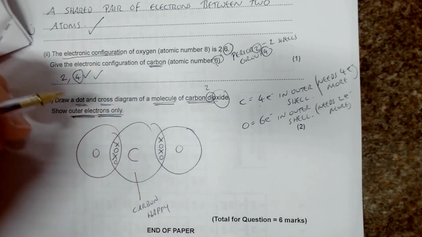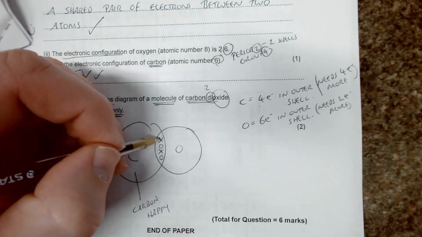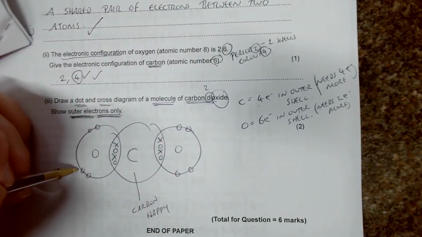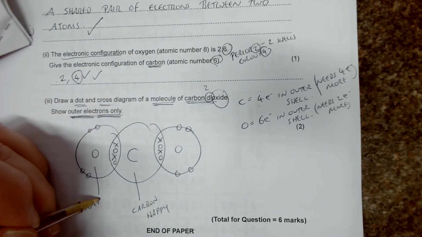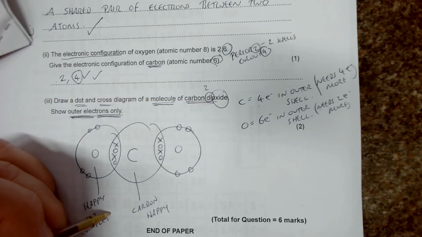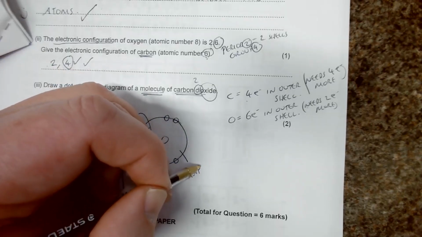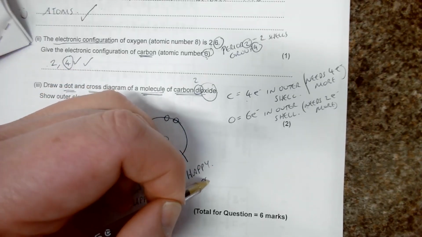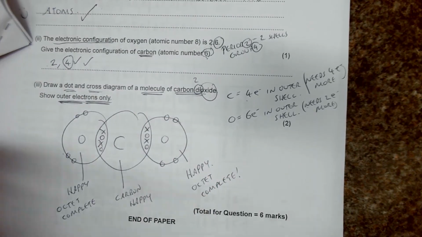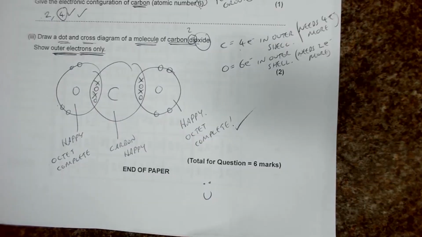I say happy, I mean energetically more stable, but you know. And then the oxygen's got 6 electrons in the outer shell, 1, 2, 3, 4, 5, 6, giving you a total of 2 more from carbon. 1, 2, 3, 4, 5, 6, 7, 8. And on the other one, 1, 2, 3, 4, 5, 6, 7, 8. Pause the video if you need to, but there you will see that both have got 8 electrons in the outer shell as well, meaning carbon and oxygen are satisfied. That's a covalent bond. That's your dot and cross diagram for a molecule. And that, everybody, is the end of the paper.